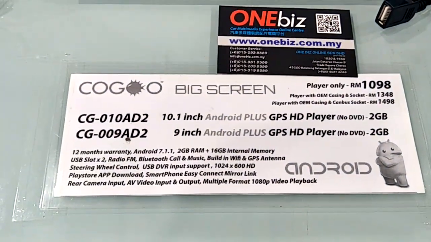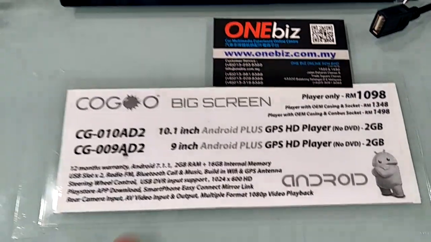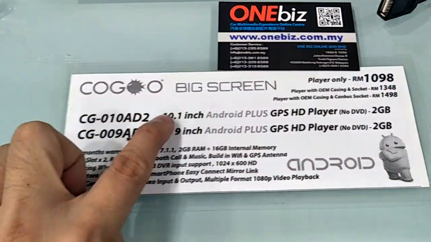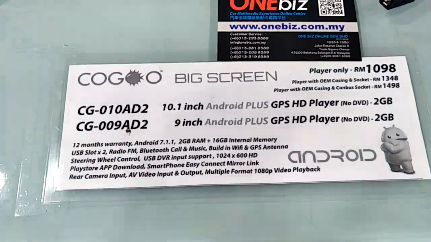Okay, for Cogoo Android Plus 10.1 inch or 9 inch, 2GB RAM.